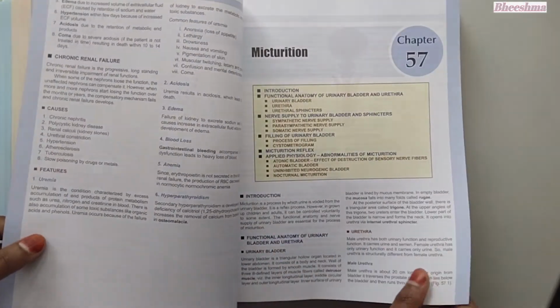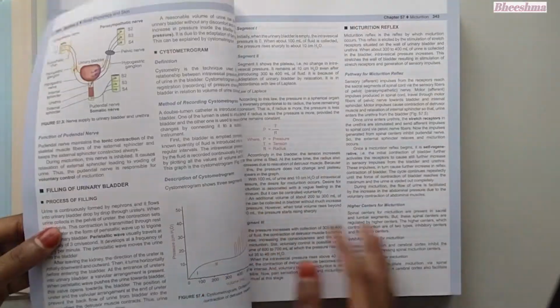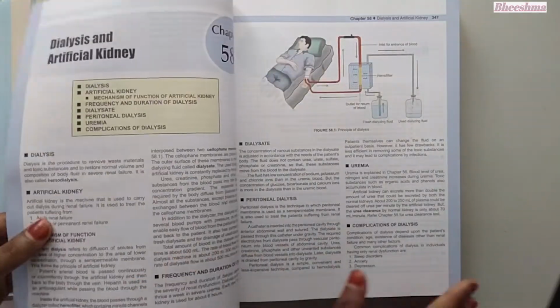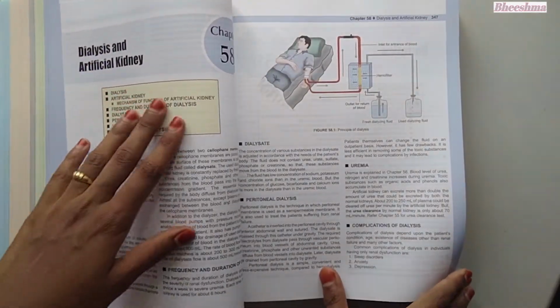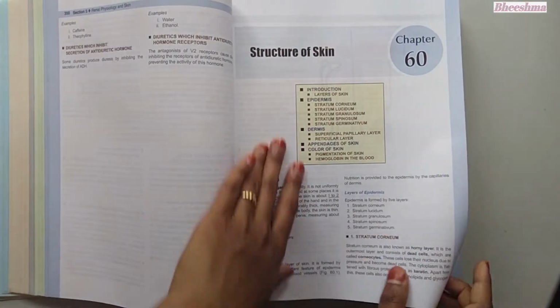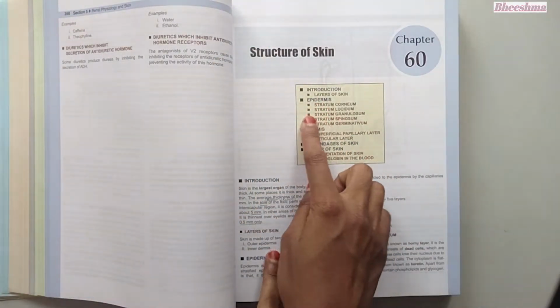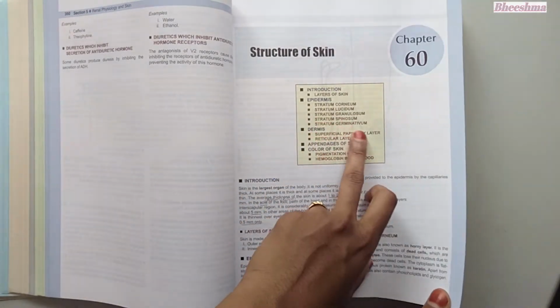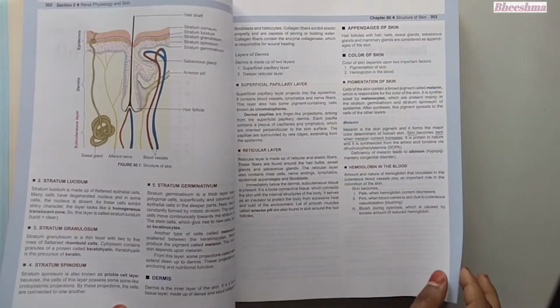Then about the renal failure, micturition. Then about the dialysis and artificial kidney. Then about the structure of the skin, the main layers of the skin, epidermis, stratum corneum, lucidum, granulosum, spinosum, and germinativum.